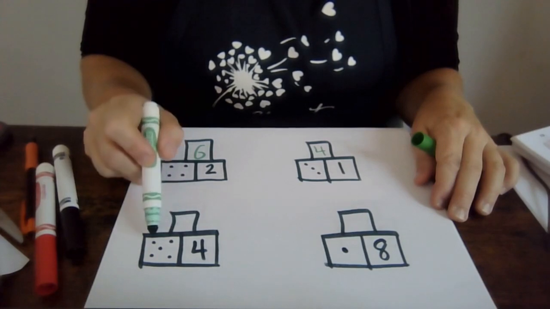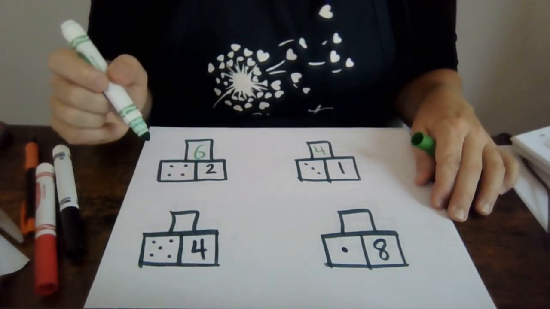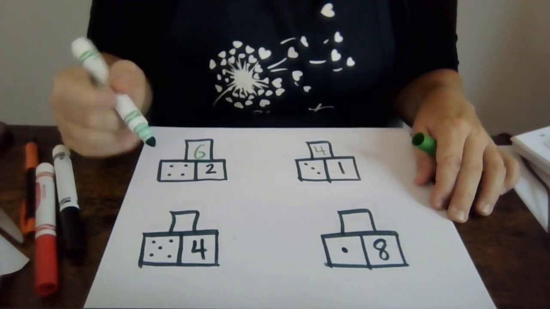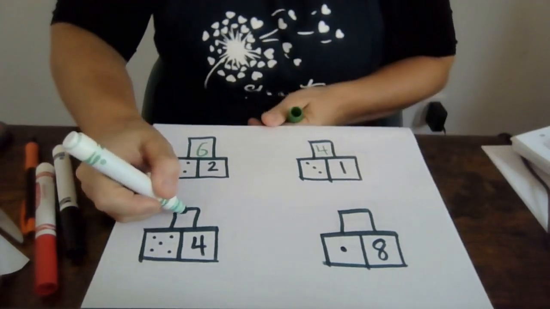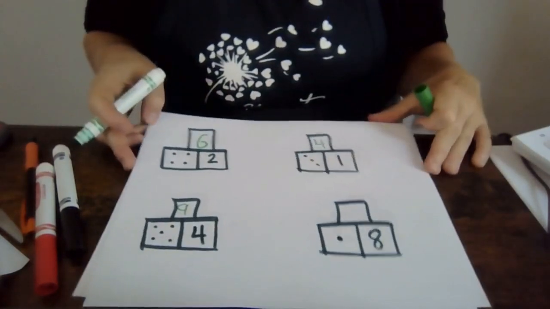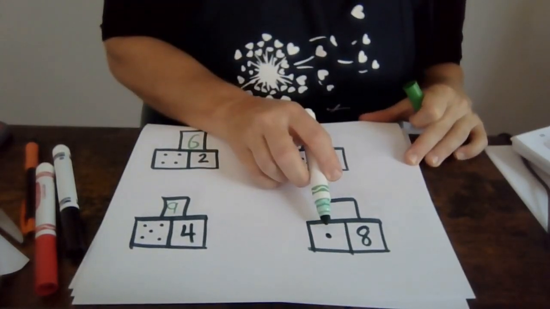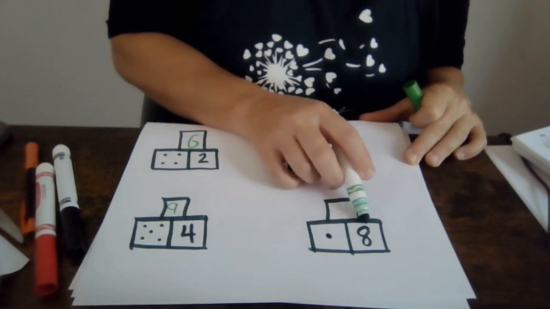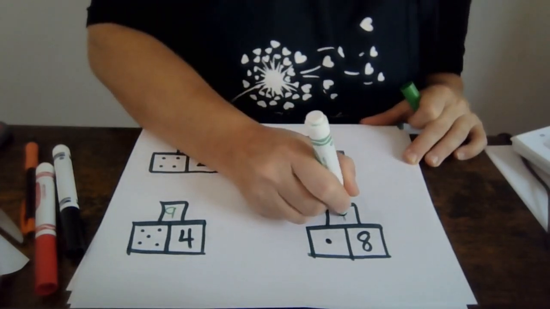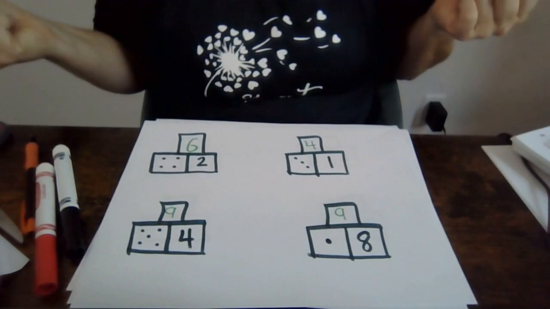Part, whole. 5 and 4 make, this is tricky. Did you say 9? You're amazing. Put your 9 up top. And then 1 and 8 make, hey, wait a minute. It also makes 9. Would you look at that?